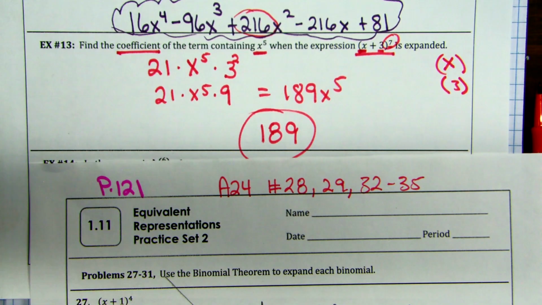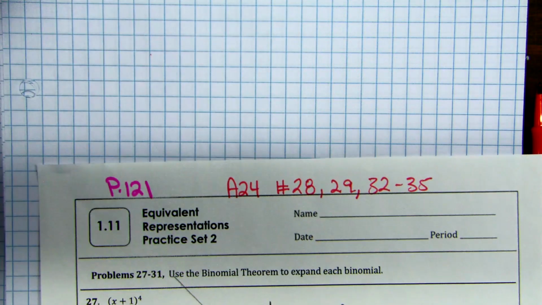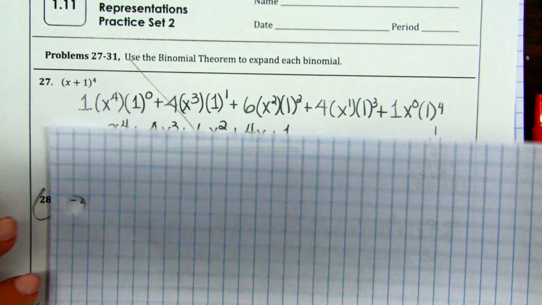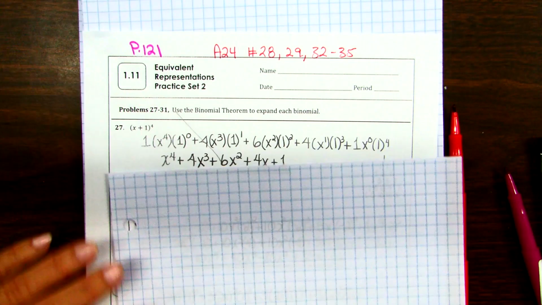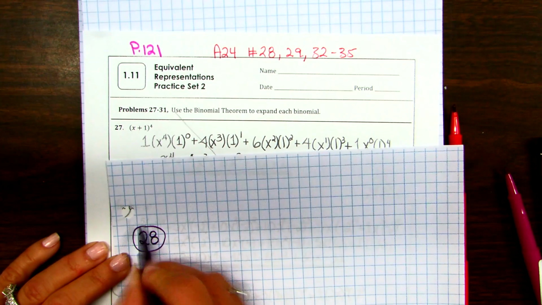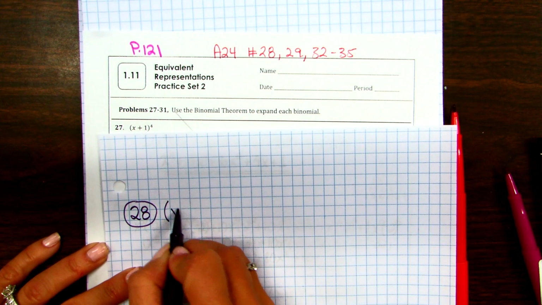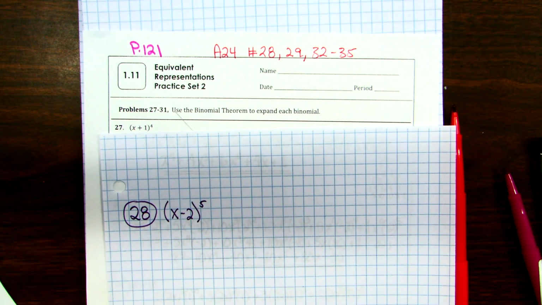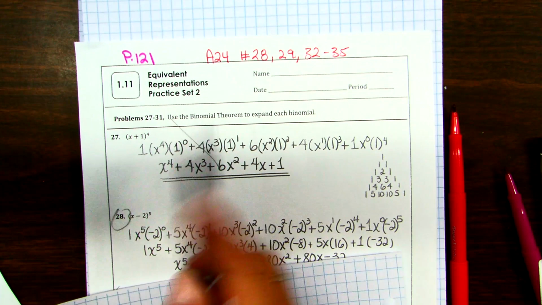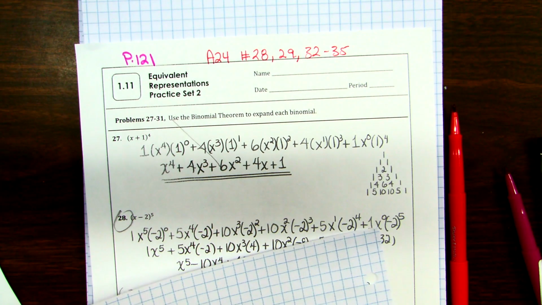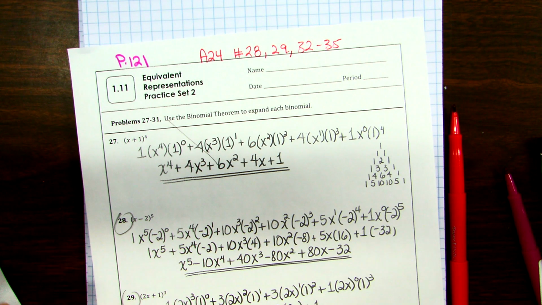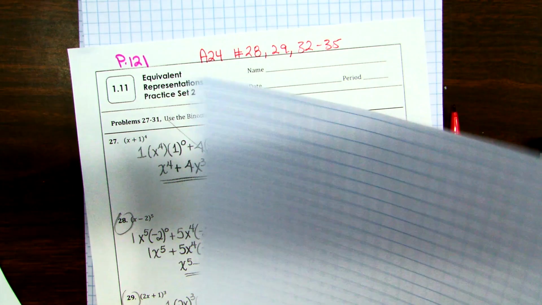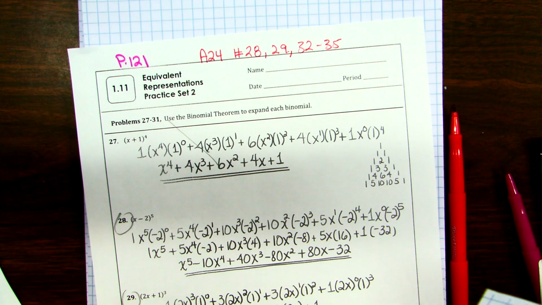Page 121. Let's do that. You're not doing number 27. I didn't make you do it, but I'm only making you do 2 of these problems, and I'm doing 1 of them with you. There's no reason to do a million of these. Remember, I am not about busy work, but if you wanted more practice, you can check Canvas because I put the whole key there. But only 28 and 29 are these types of problems, and I'm going to do 28 with you.